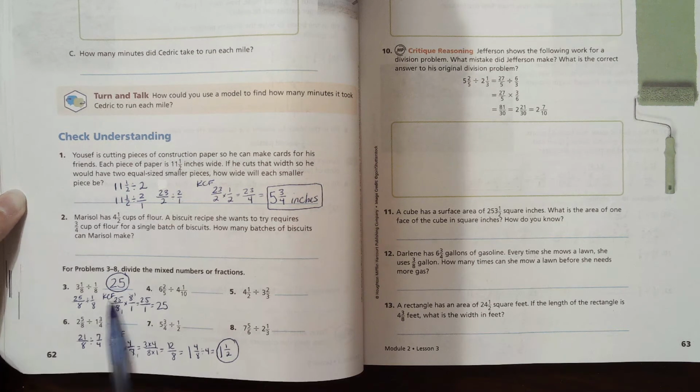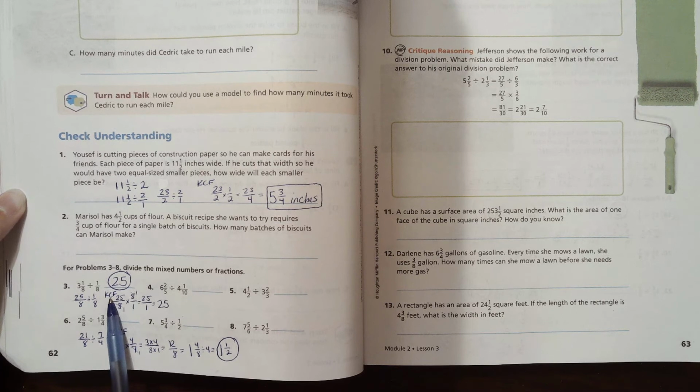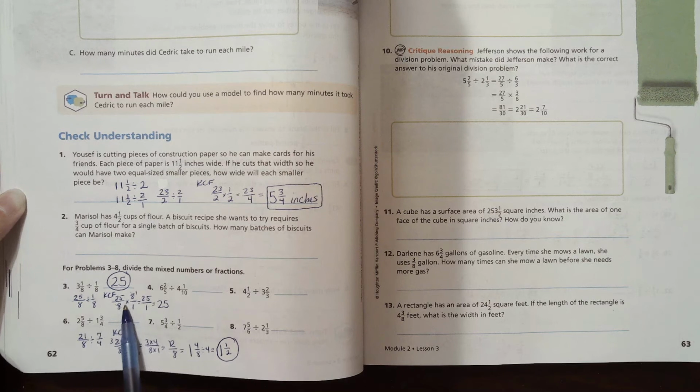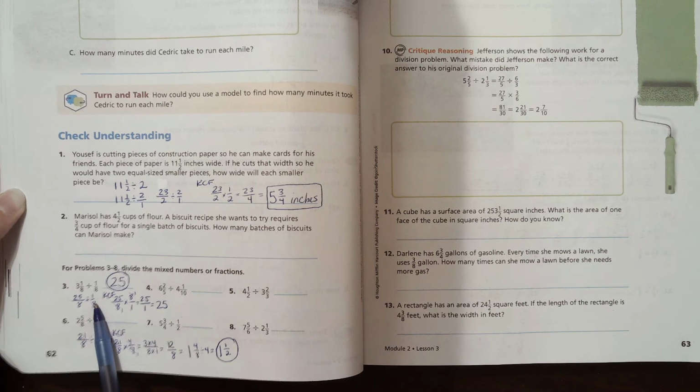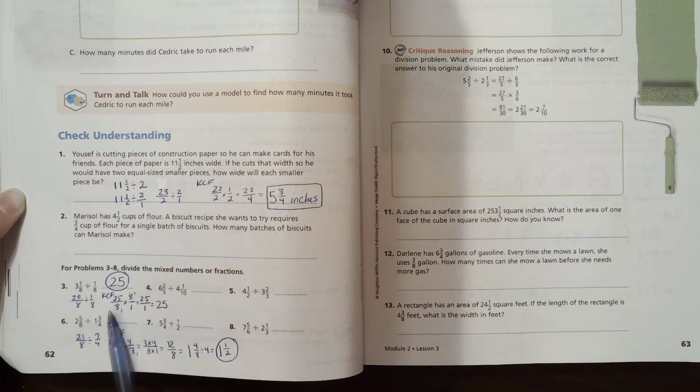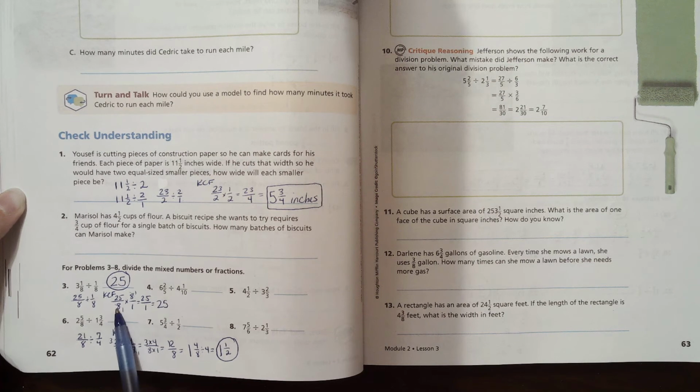Now that we've converted, we can apply our rule of keep, change, flip. Keep your first fraction, 25 over 8. Change your division sign to multiplication, and flip your second fraction. So we're finding the reciprocal of 1/8, which is 8 over 1. Then you're going to take a look diagonally to see if we can cross simplify. 8 and 8, we can both divide by 8.